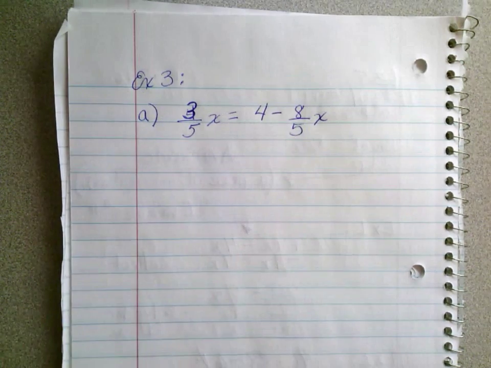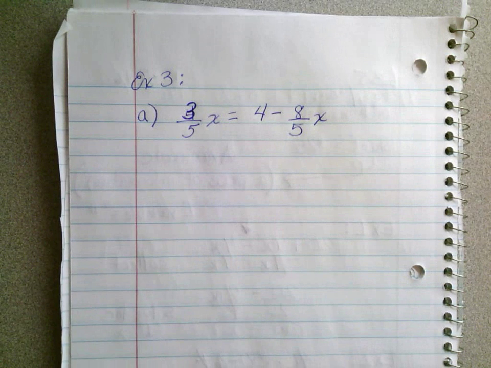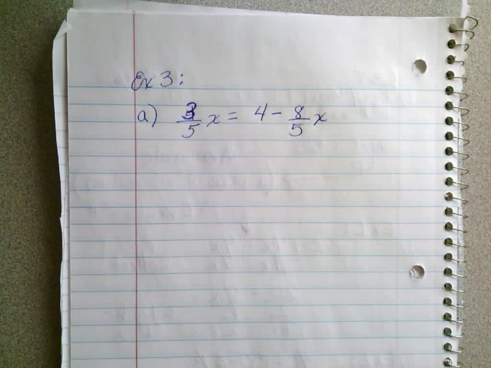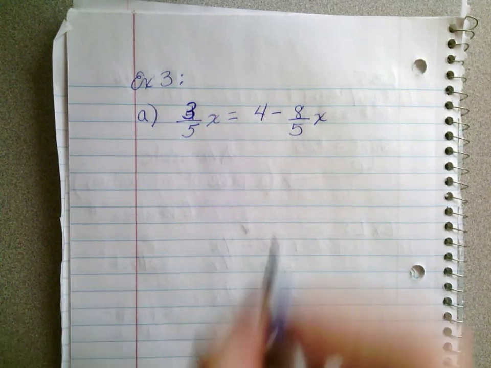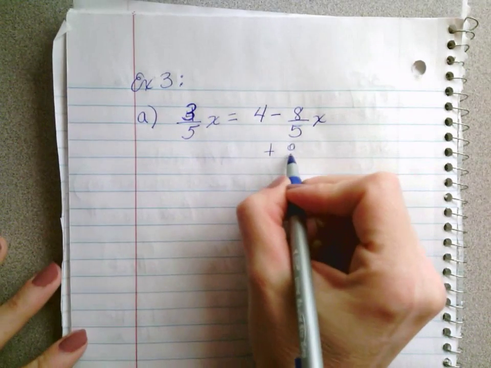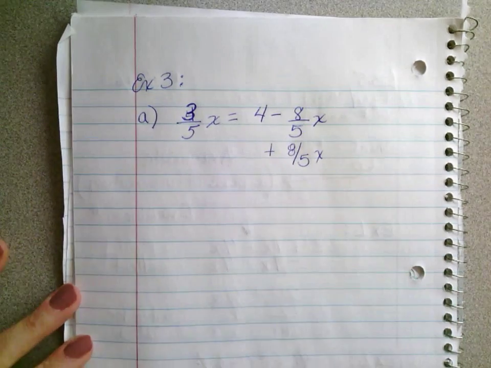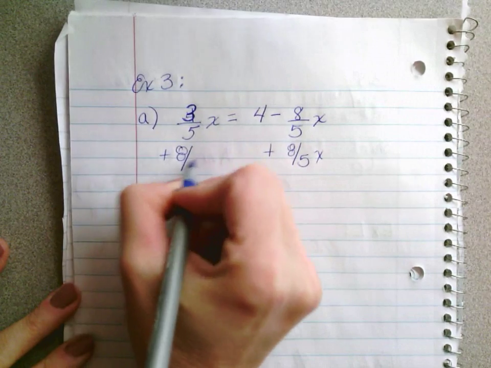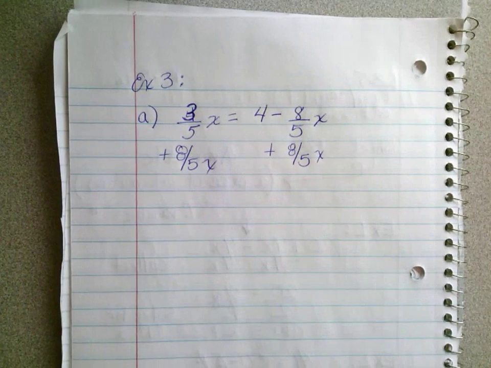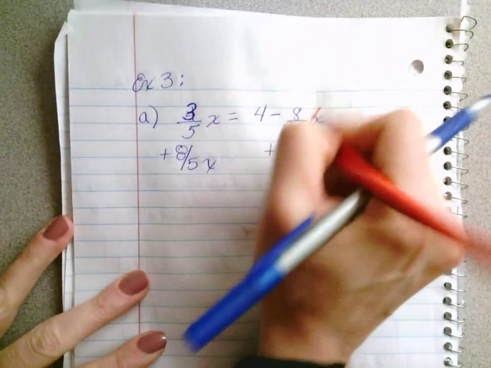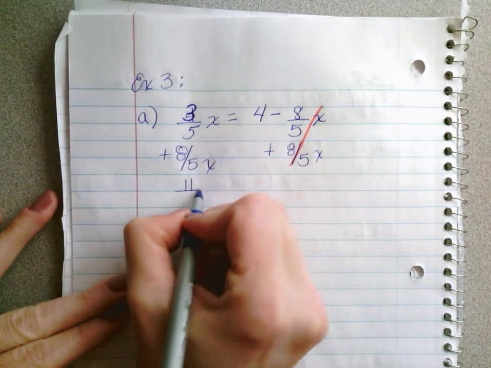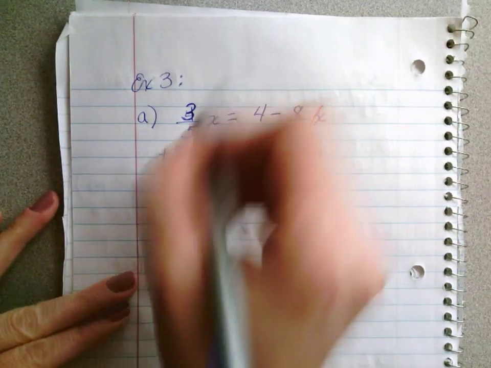Based on the last one, Jay, what do you think would be the quickest way to get where we want to go? Okay, so add the 8/5 x. Yep. The result is going to be 11/5 x being equal to, is that a 4? Yes.